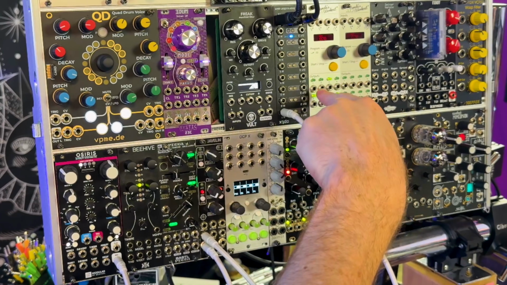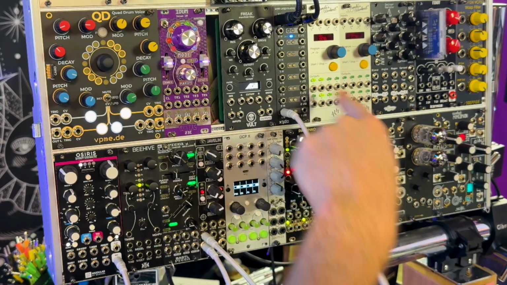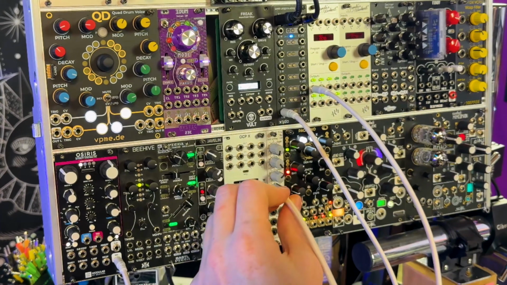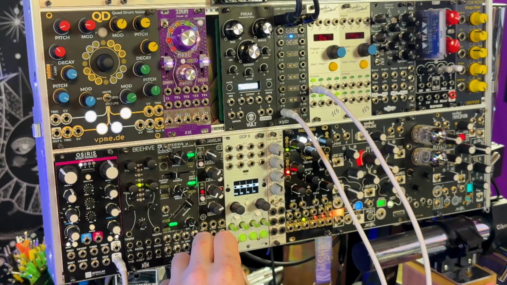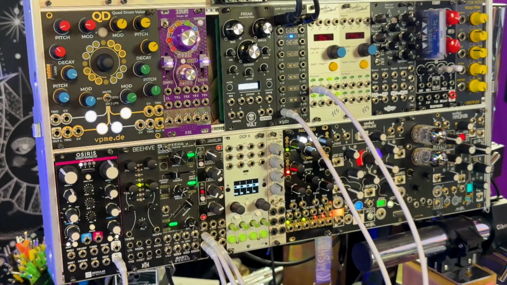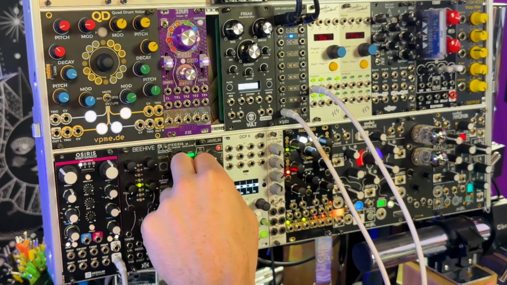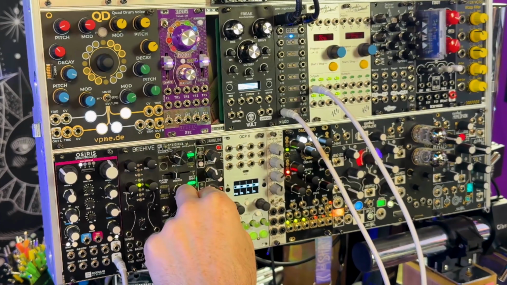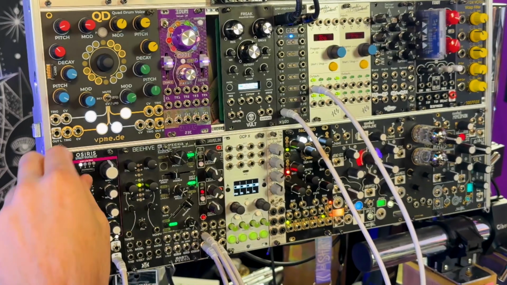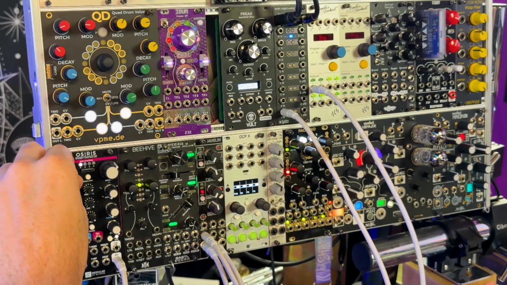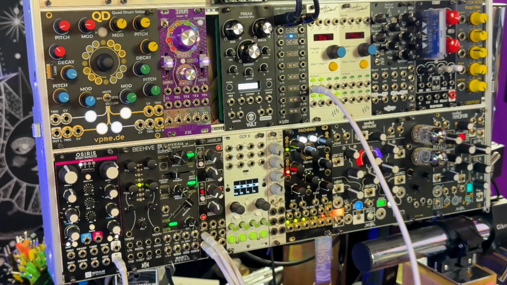So I'll turn on my modulation sources. This top one here is giving me a steady clock. I'll take the clock output and I'll put it into the gate input, and we're going to start to hear some sound. That's going to continue cycling on forever.